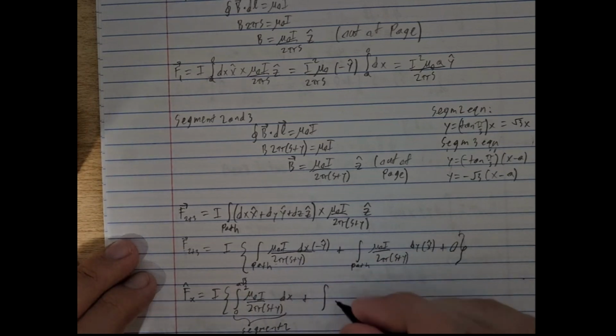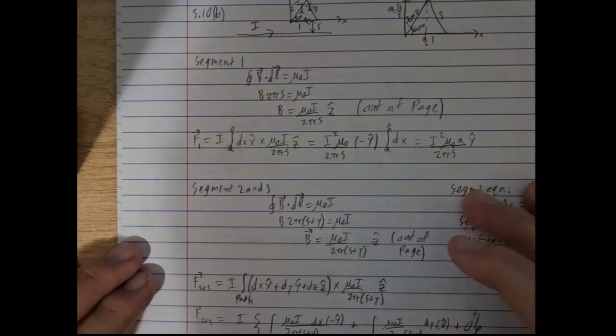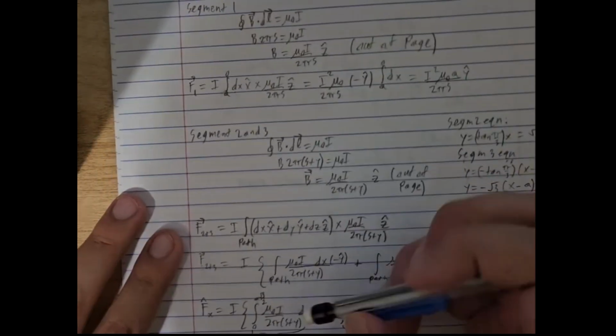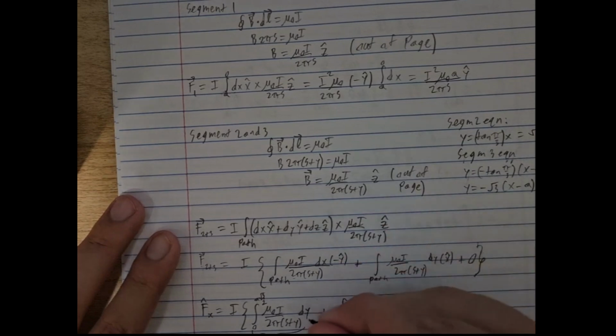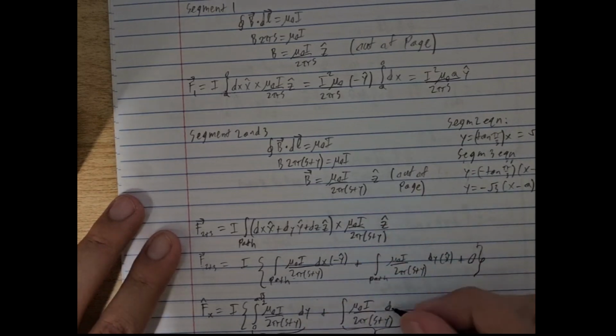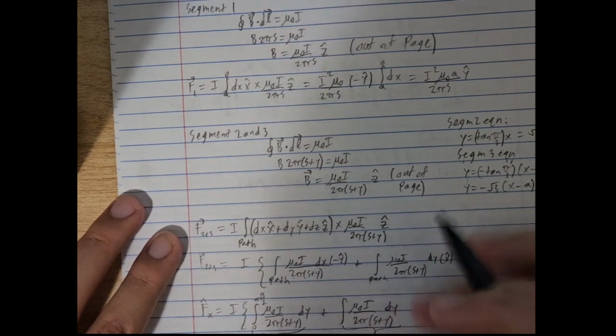Plus the same integral, s plus y dx. And this is for segment 3. Oh, I guess rather, this is for dy, for the x component.